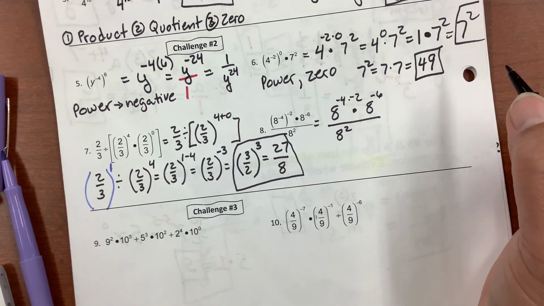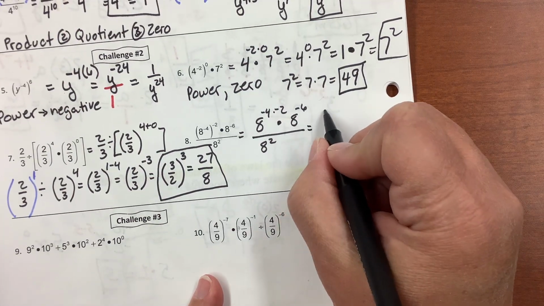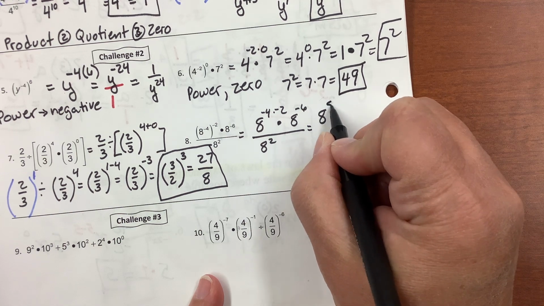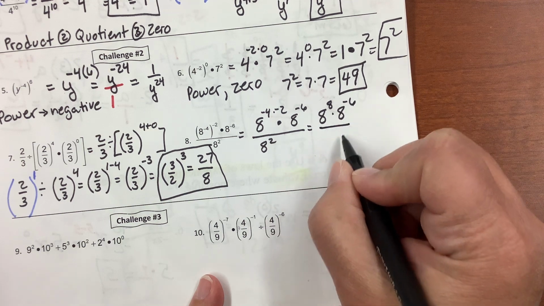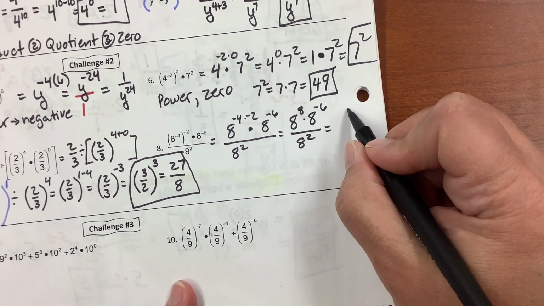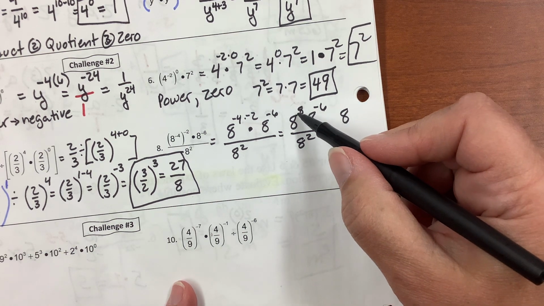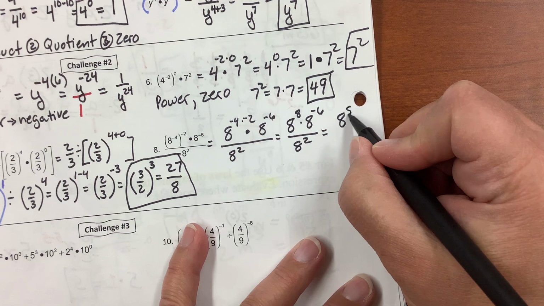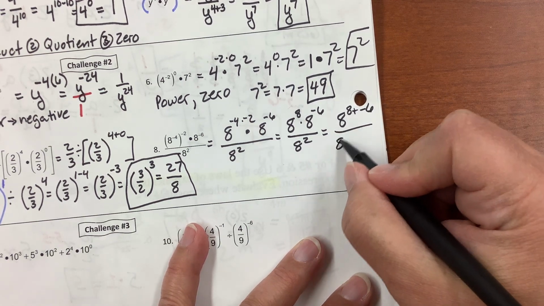Okay, so now, negative times negative is positive, so 8 to the 8th power times 8 to the -6 power divided by 8 squared.